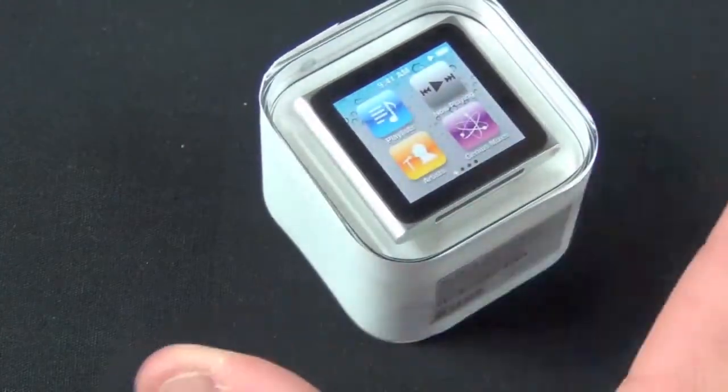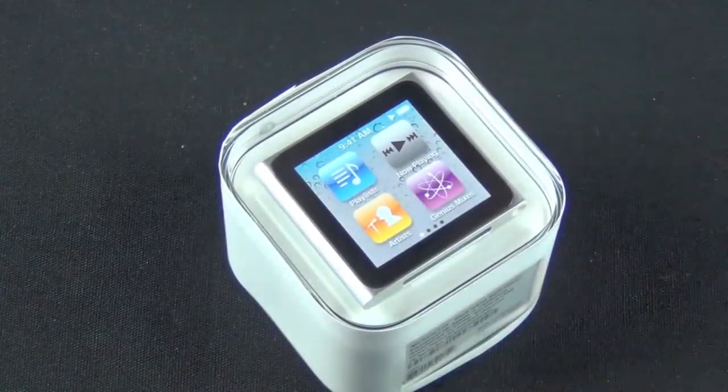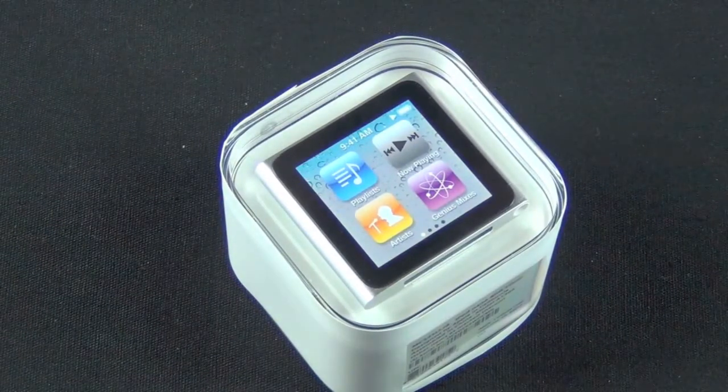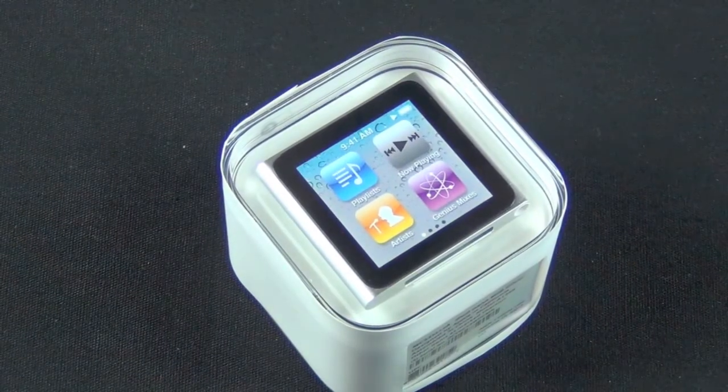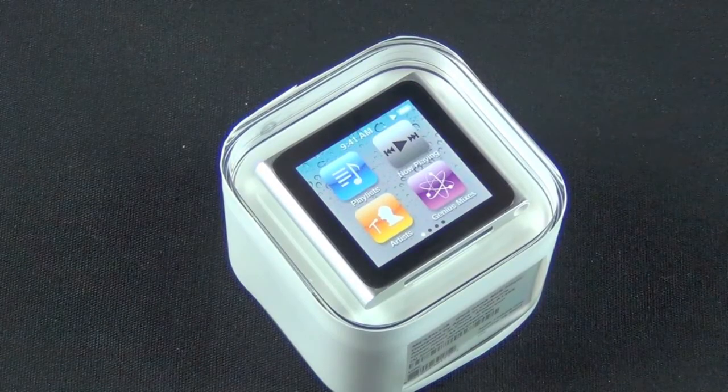Now, I've already done an unboxing of the iPod Nano 6G. I did it last year. It's very detailed. I compared it to the previous generation of iPod Nanos. So I'm going to post a link in the description below so you can take a look at that.